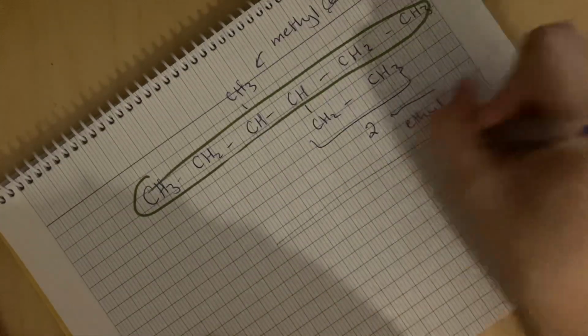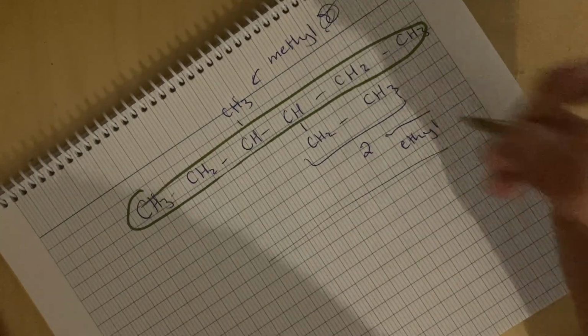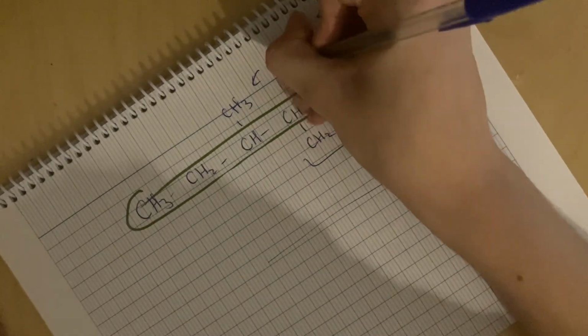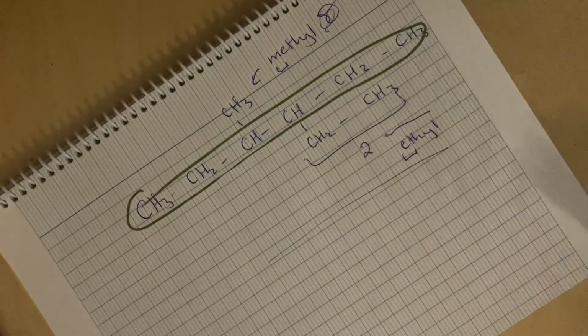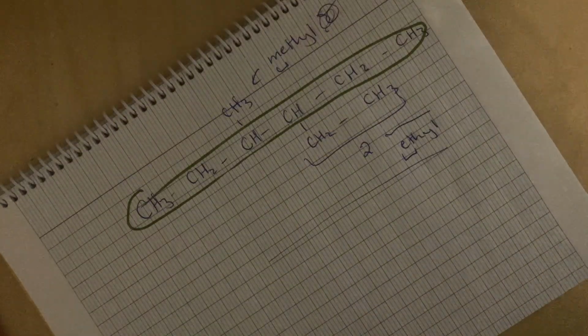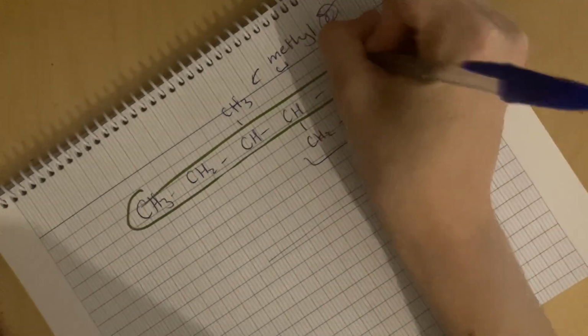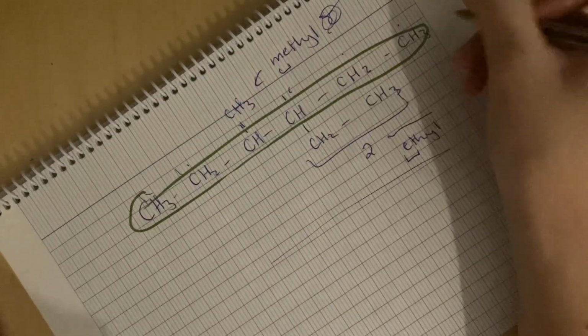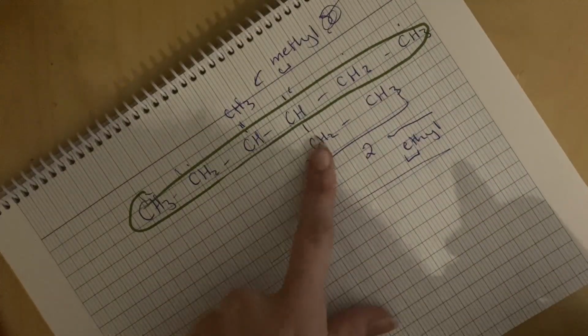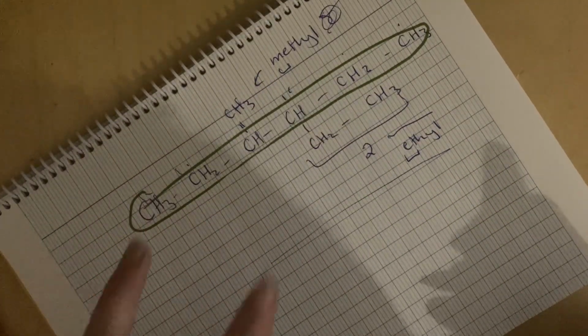When we write out the name, we always go alphabetically. So is E before M or is M before E? E is obviously before M, so we need to start with the ethyl, and we need to keep the numbers as low as possible. So it's either going to be 1, 2, 3, 4, 5, 6, or 1, 2, 3, 4, 5, 6. It doesn't really matter which one we take. I'm going to take the ethyl as 3.